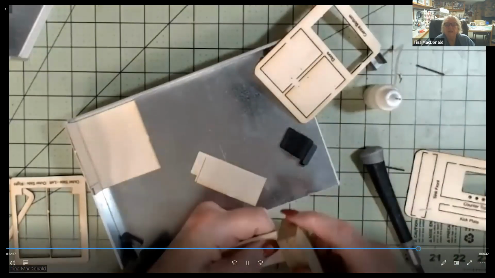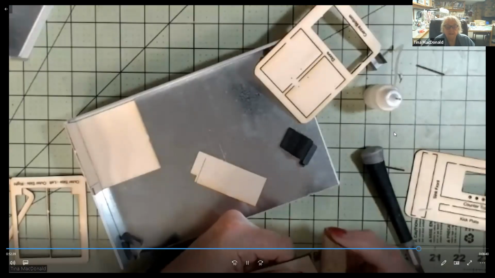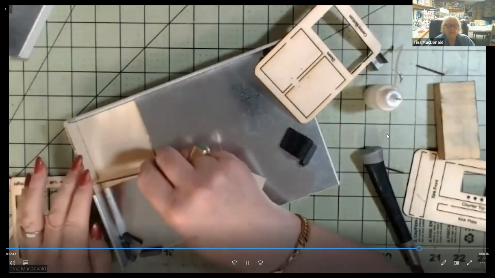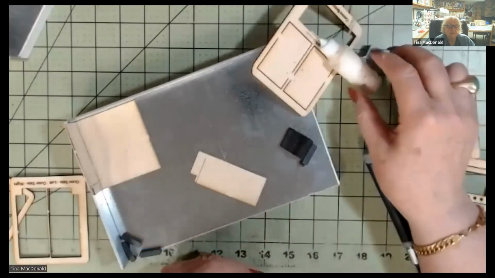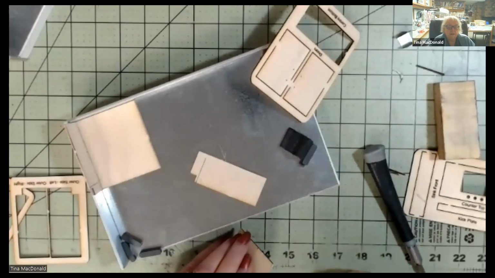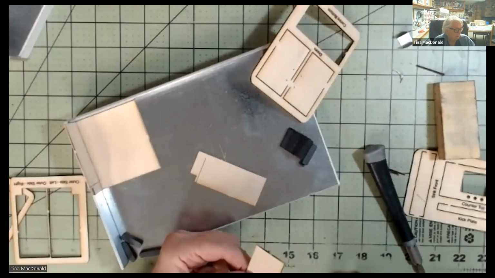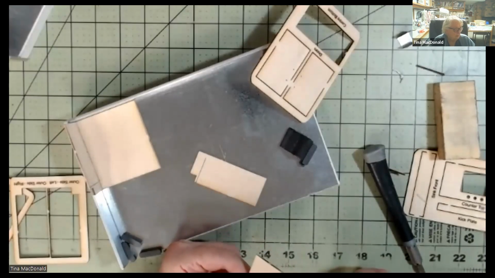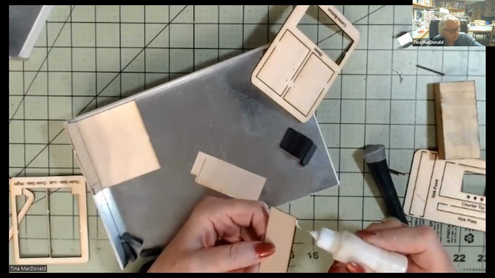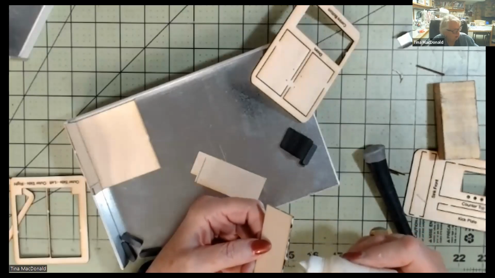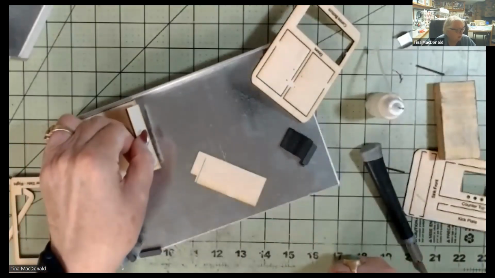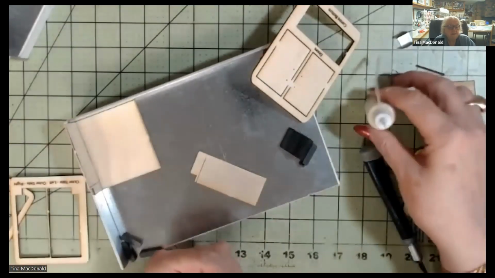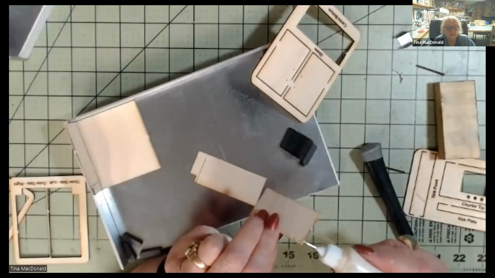It's just going to fit across there like that. All three sides, Tina.